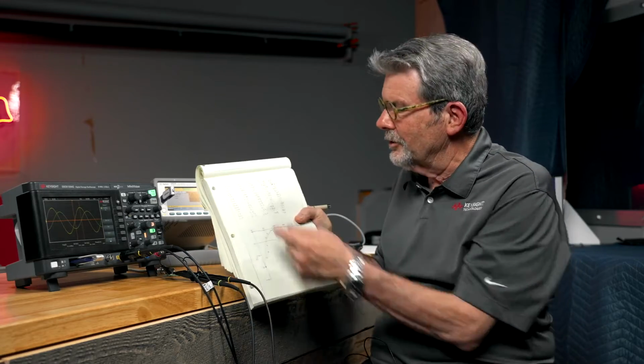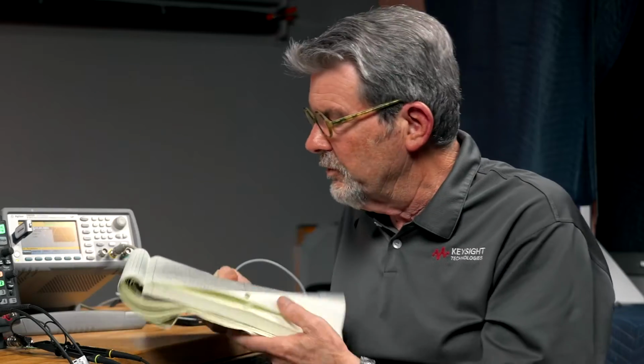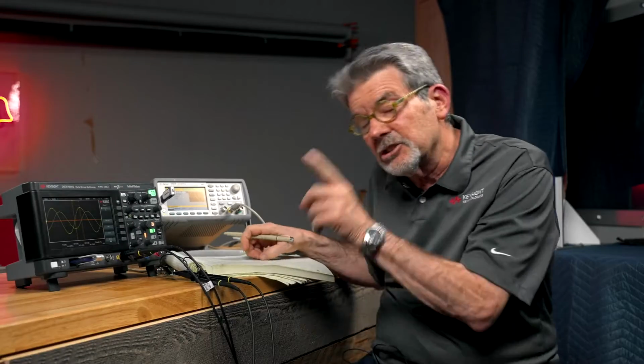That was a lot of work. So here's all the data I took. Here's my plot. It's not all that accurate. In just a minute, I'll show you how it can be done much quicker with the InfiniVision oscilloscope.